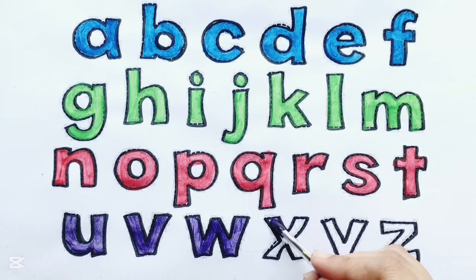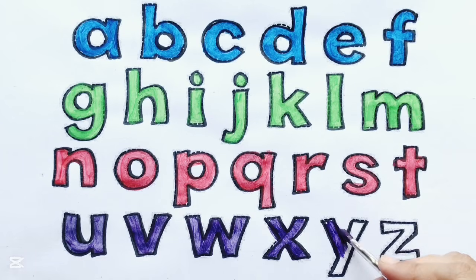X for Xmas tree. Y for yogurt. Amazing. And Z for zebra.